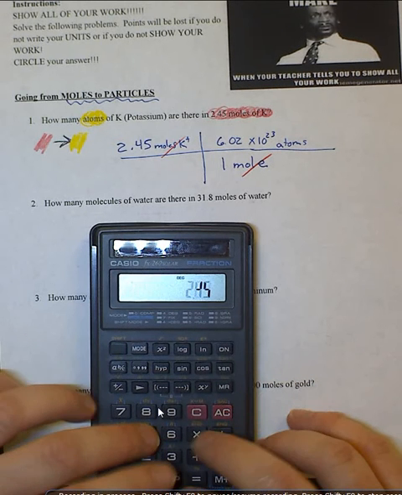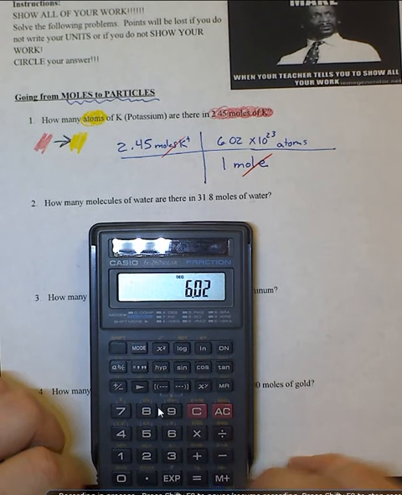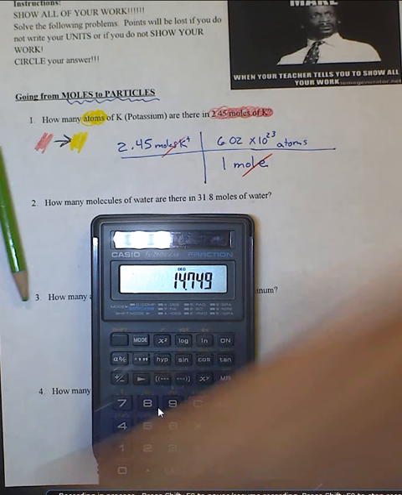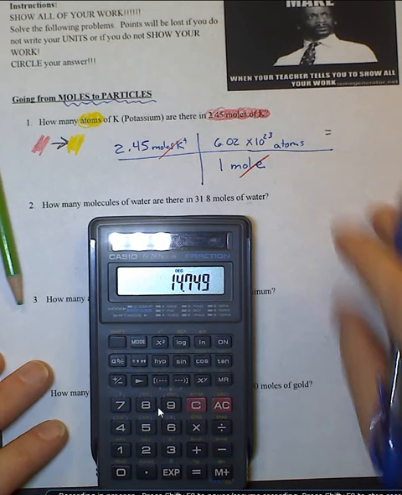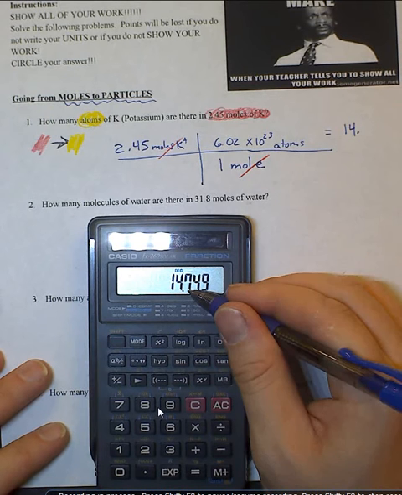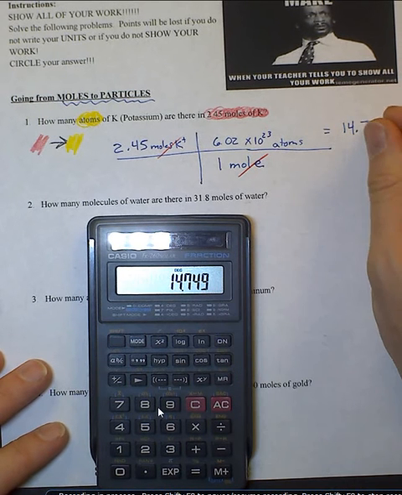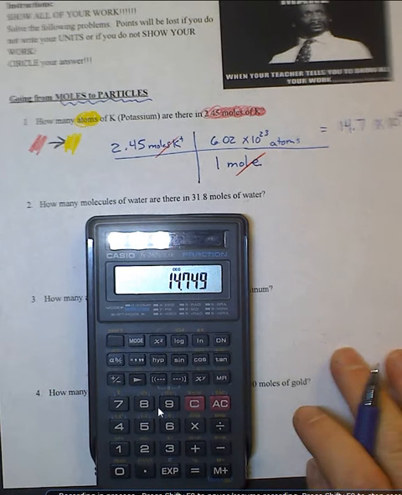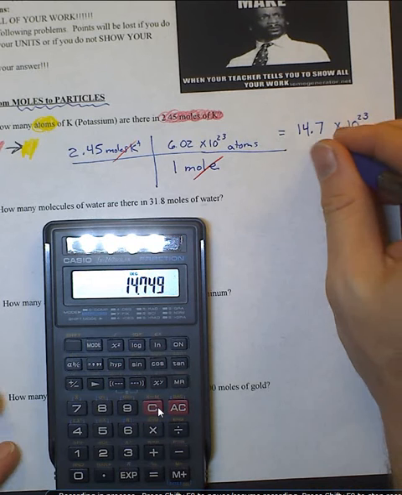Let's plug these guys in. 2.45 times 6.02 equals 14.7. Our sig figs tell us to stay the same. 14.7 times 10 to the 23rd. Okay, can you see that? Atoms. You've got to have your units here.